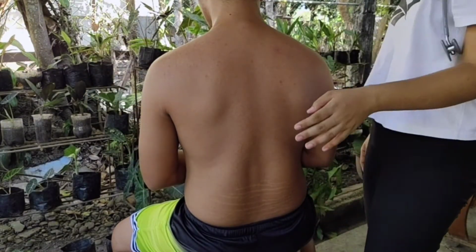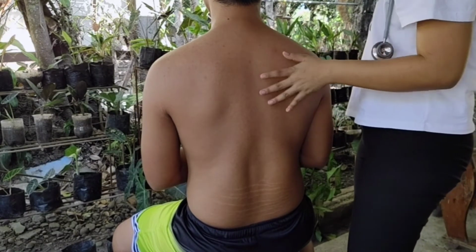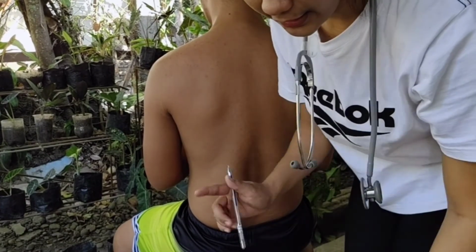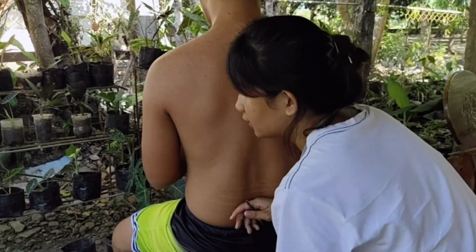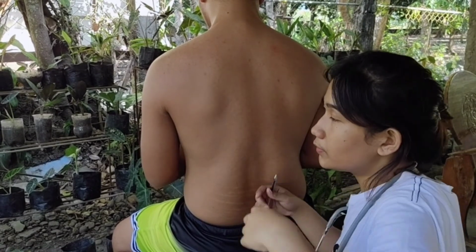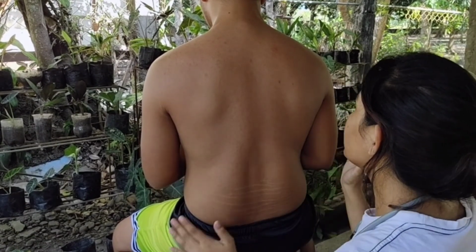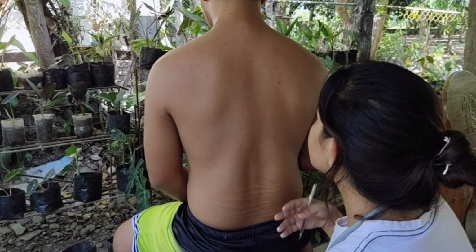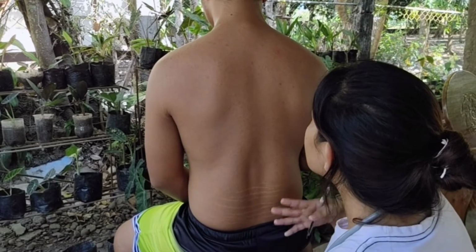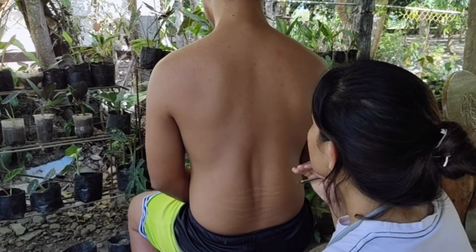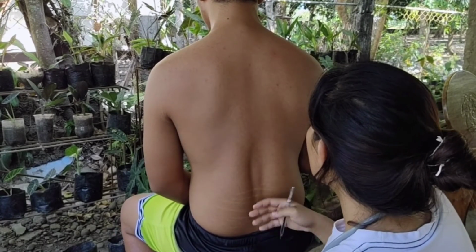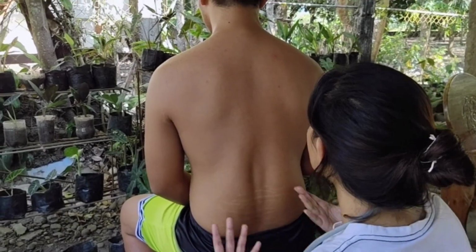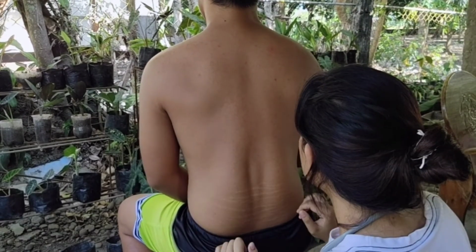Okay. Next is to percuss diaphragmatic excursion. So we use our marker here and our centimeter ruler. So here, sir, I'm going to use my washable pen to know the diaphragmatic excursion. So all I'm asking you to do is to inhale and exhale deeply, and then as I say this word, hold your exhalation or inhalation. Okay? Okay, ma'am. Okay, sir, so you should inhale.